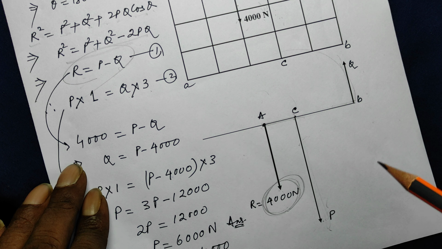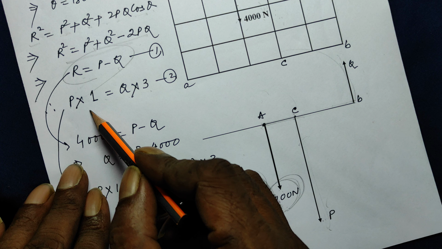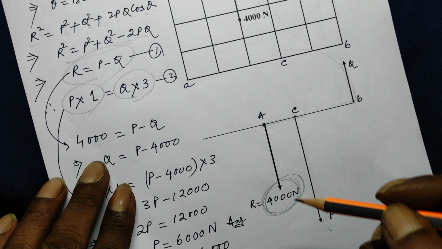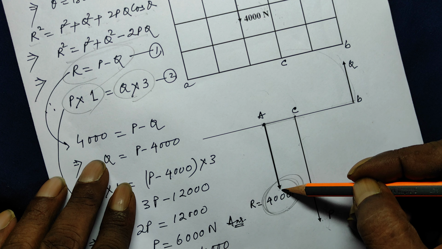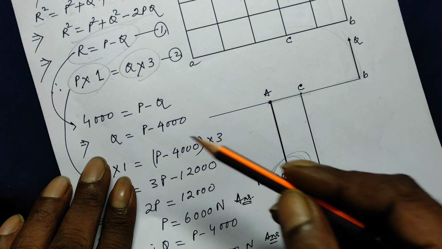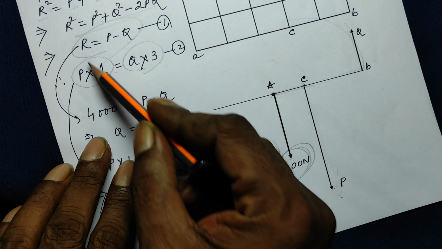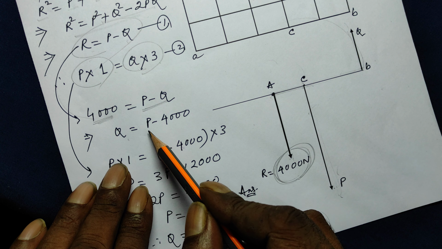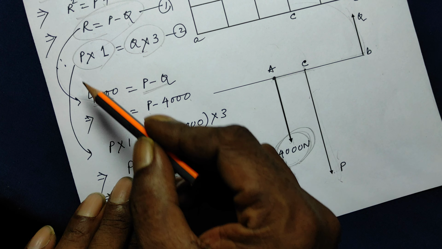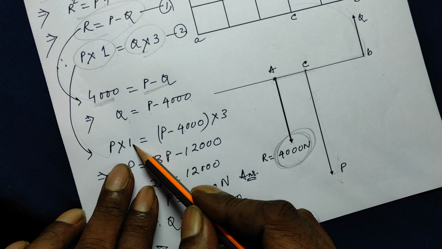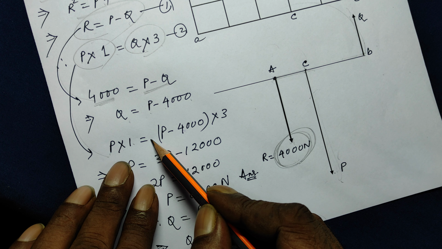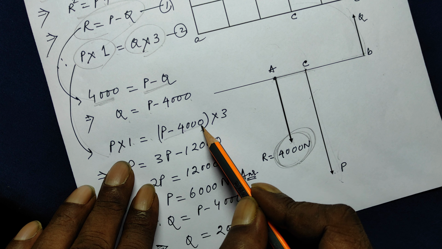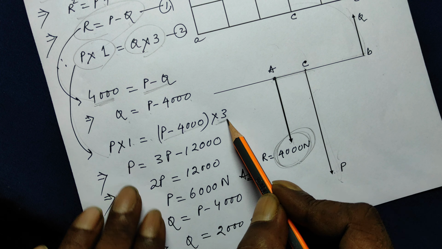Then only the algebraic sum of this moment and this moment will be equal to the moment of the force 4000 Newton about point A. Now from here, R, which is given as 4000 Newton, is P minus Q. So from here I get Q as P minus 4000 Newton. So apply it here. So P times the perpendicular distance is equal to Q, that is P minus 4000, times the perpendicular distance.